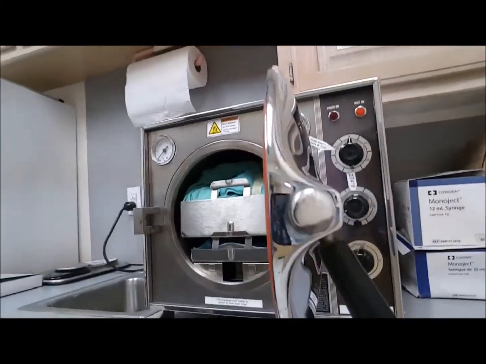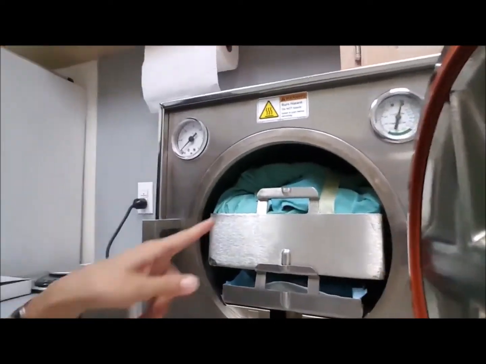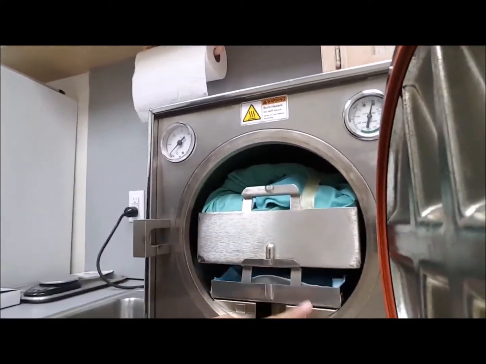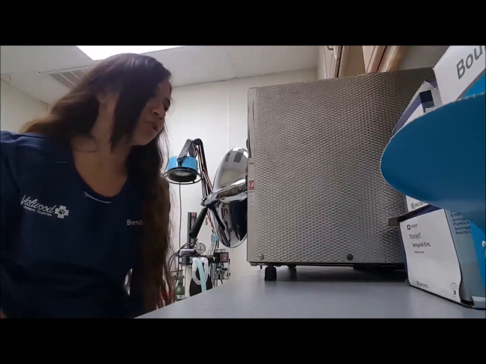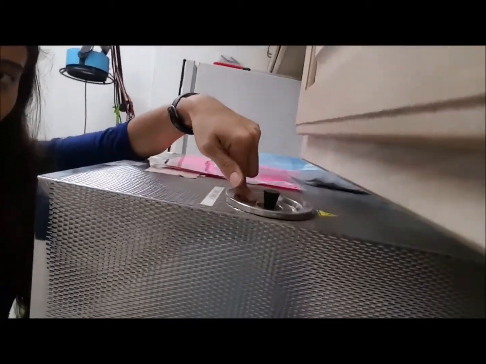Like so. Make sure that nothing is actually out of the way of the trays. Make sure that everything is in there.